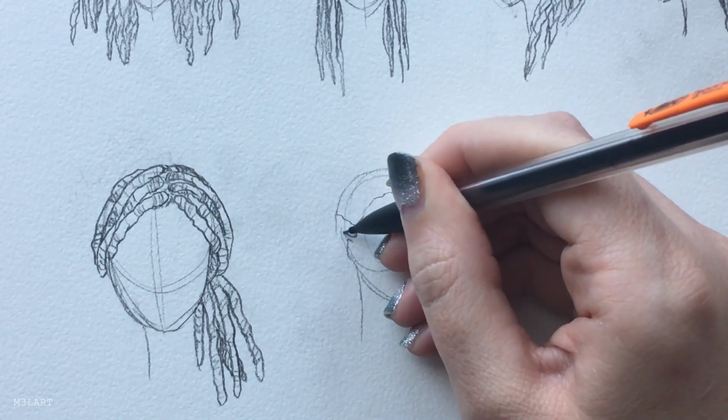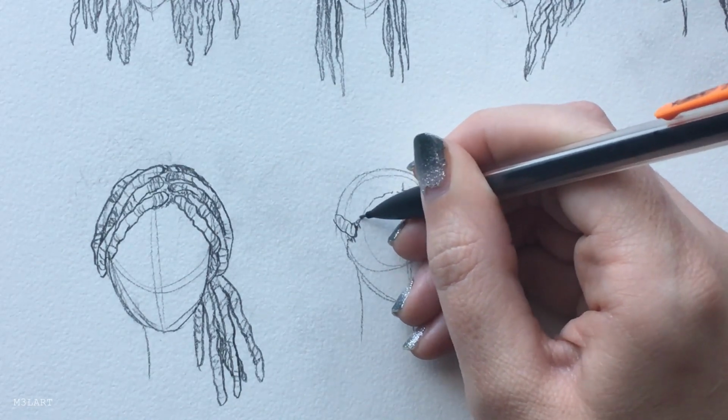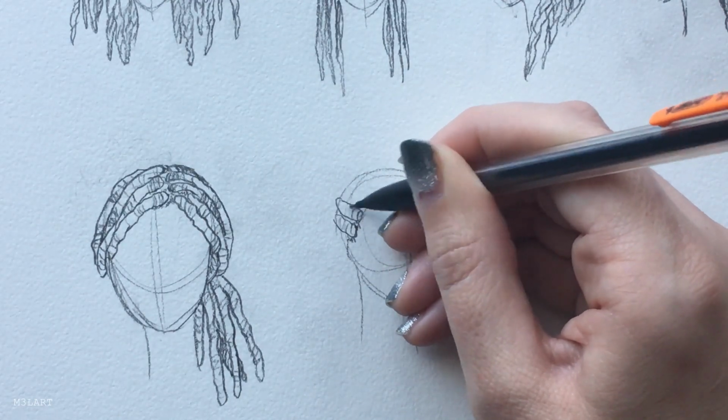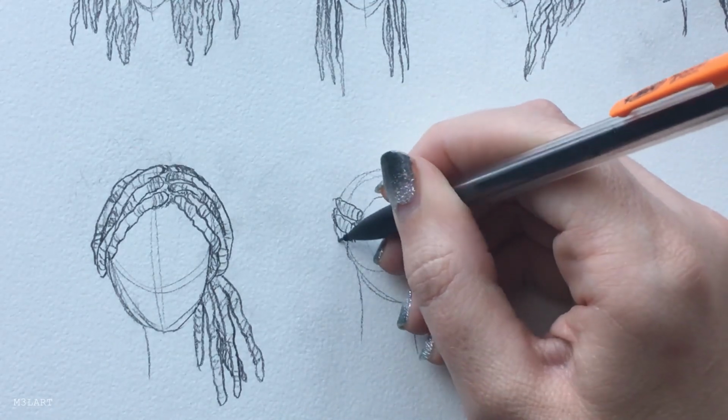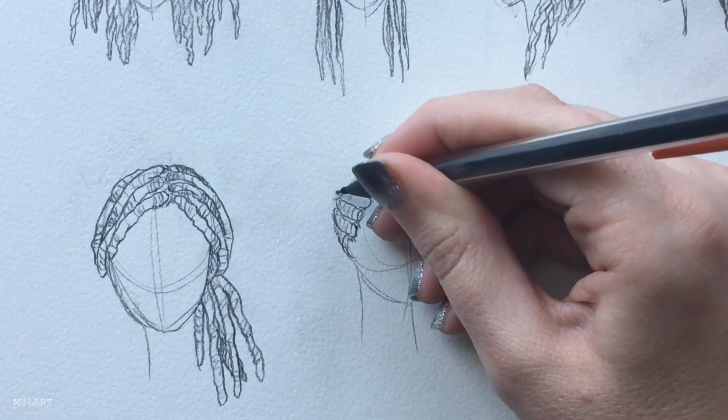For this next angle, I'm going to show locks pulled up into a high ponytail. So the locks, much like the braids, will all be pulled in one direction, up towards where you want your ponytail to start.